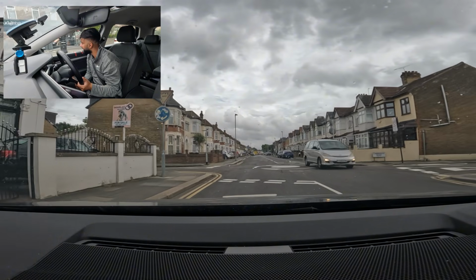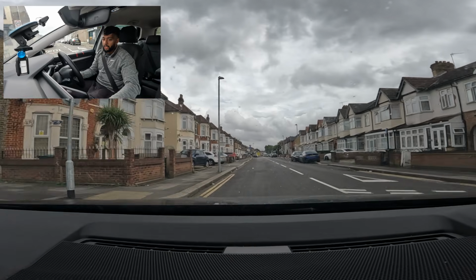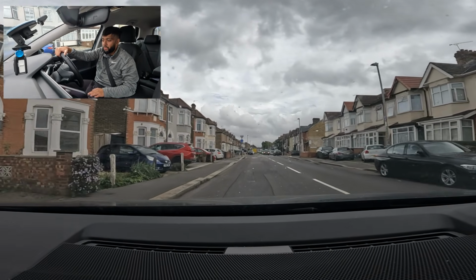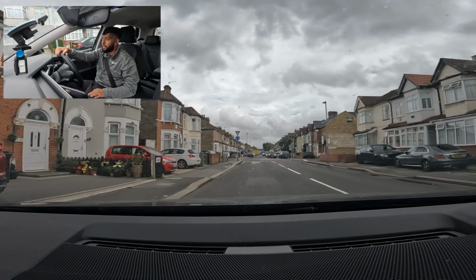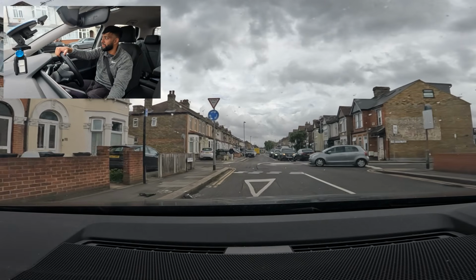Again, I give way to my right. There's no one there. I'm gonna carry on. Mini roundabout. All these mini roundabouts, 10 miles an hour is a good speed to approach them at. So right now I'm doing 14, so I'm gonna come off the gas. There's a car on my right. Do I have to give way to him? I don't see a signal, so I do.